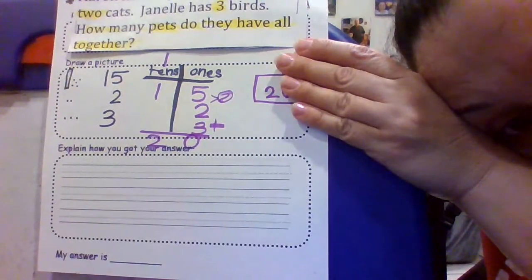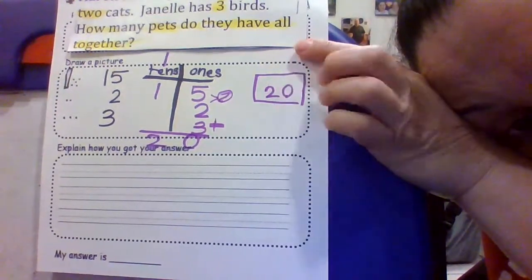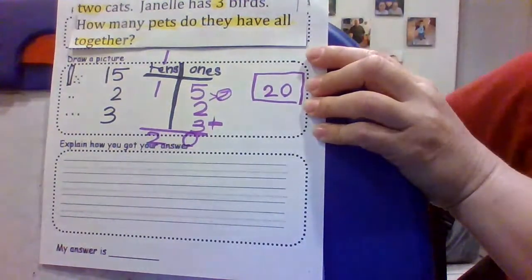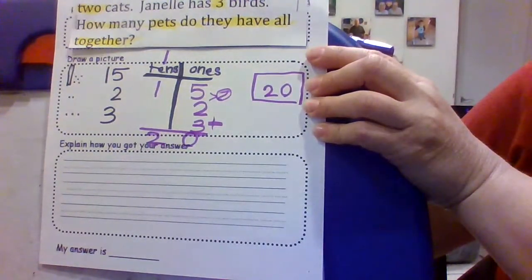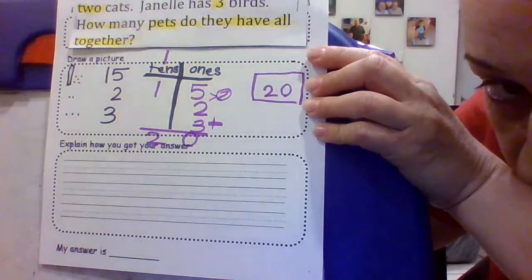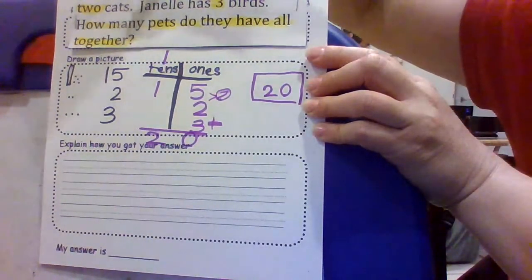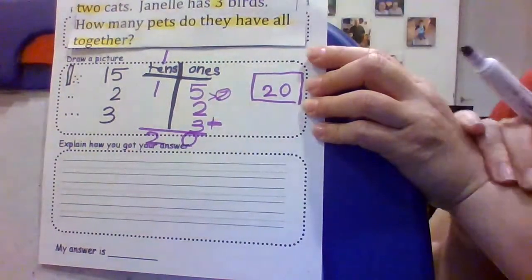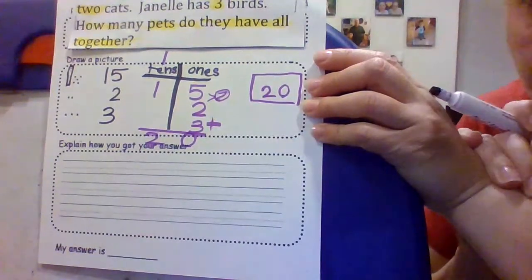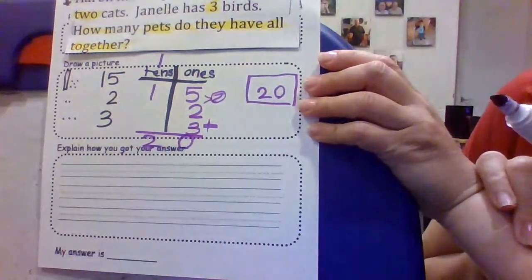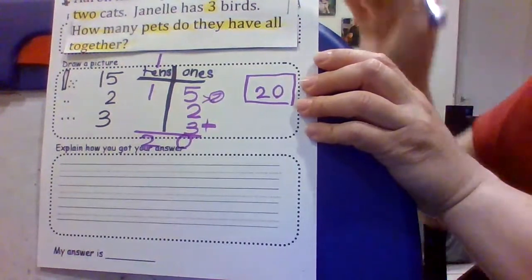It's very tiny for me to try to write it in there, but I would say something along the line of, I joined 15, 3, and 2 together because the question was, how many pets altogether? And when you add that, that's together, right?